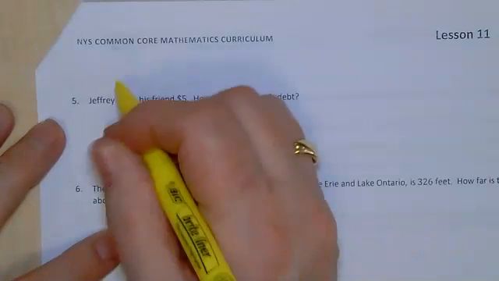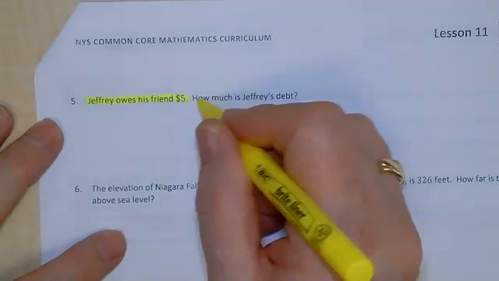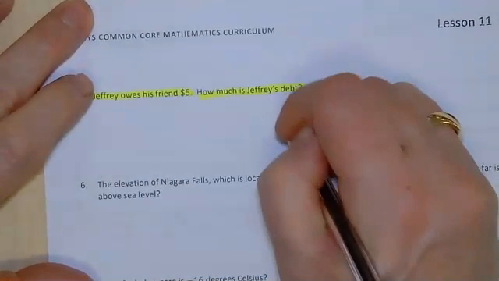Jeffrey owes his friend $5. How much is his debt? Parker. $5.